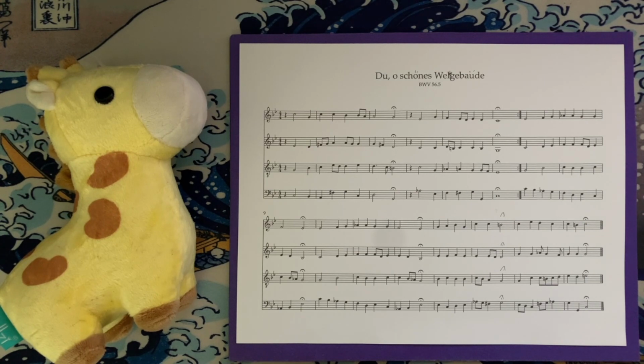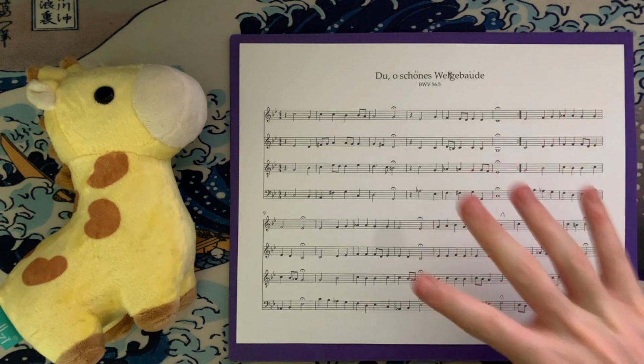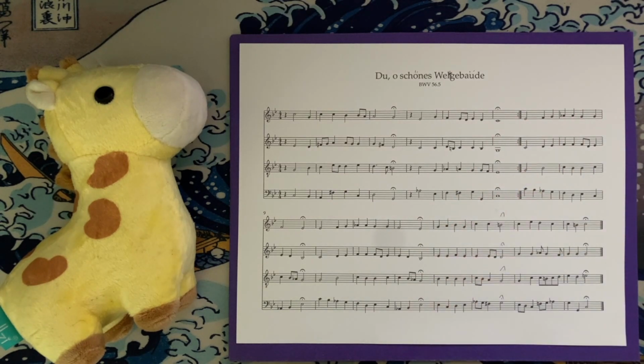Today we're looking at Du, o schönes Weltgebäude, which translates to "You, O beautiful building of the world." This is a pretty interesting chorale. We have a misleading key signature and some interesting modulations going on throughout. But all in all, the harmony pretty much functions the way that you would expect it to in a tonal piece, so we'll just hop right into the analysis with that in mind.